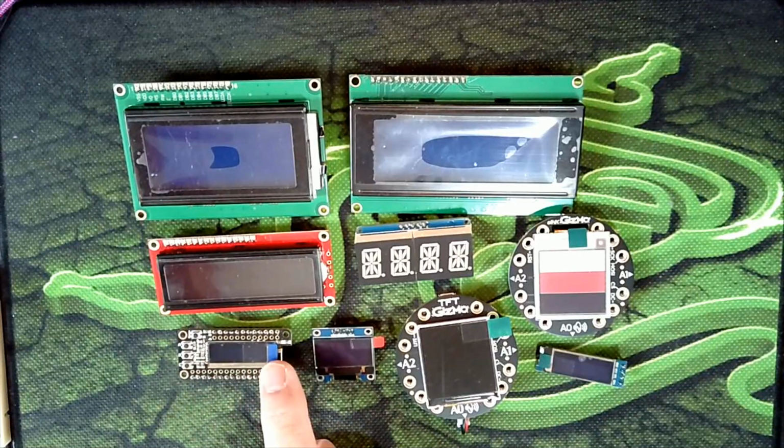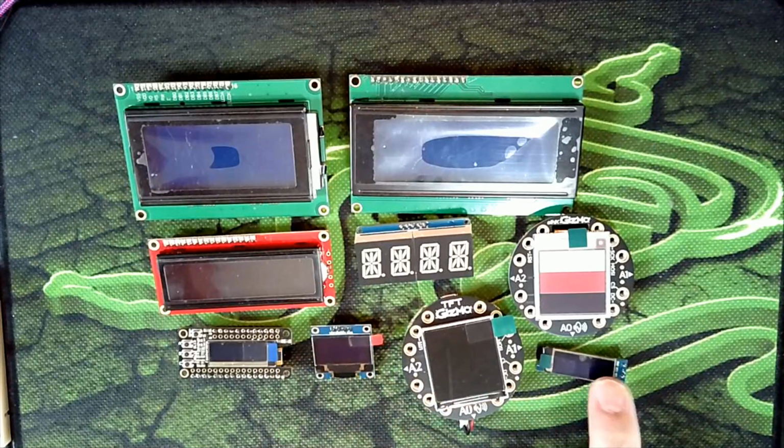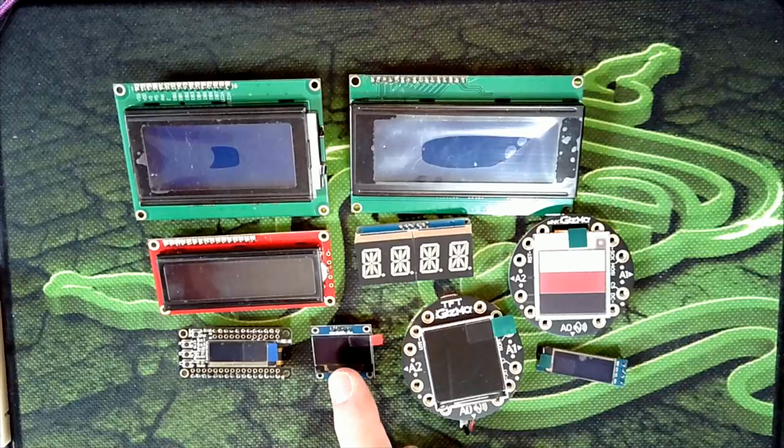These have about 128 dots across by either 32 or 64 dots down. Now they don't go by character lines because you can vary the size of the text on these OLEDs, which you cannot really do with LCDs.